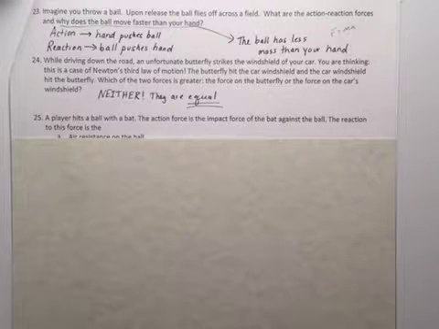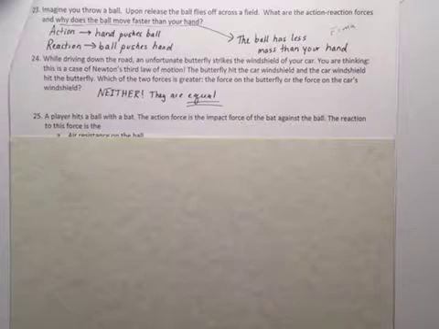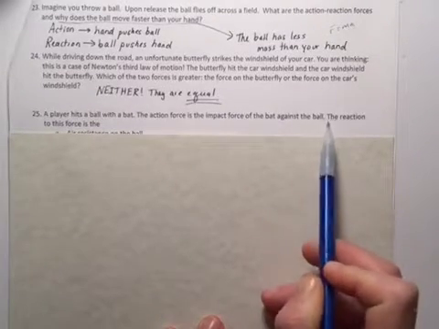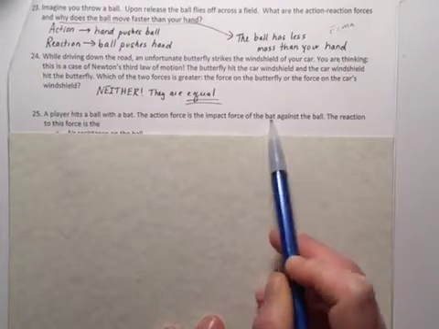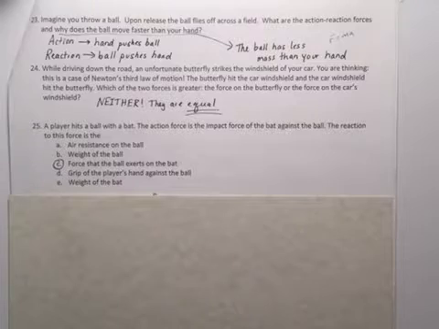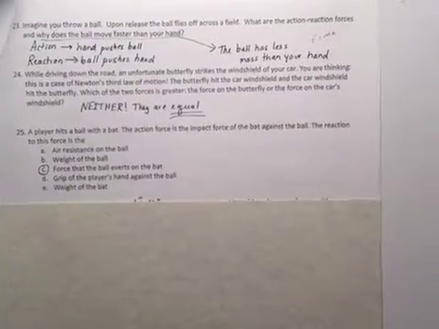Number 25, a player hits a ball with a bat. The action force is the impact force of the bat against the ball. The reaction to this force, you have to switch them up. If the impact force is the bat against the ball, then you just reverse them. The ball against the bat. There you go. So essentially you kind of read it backwards.